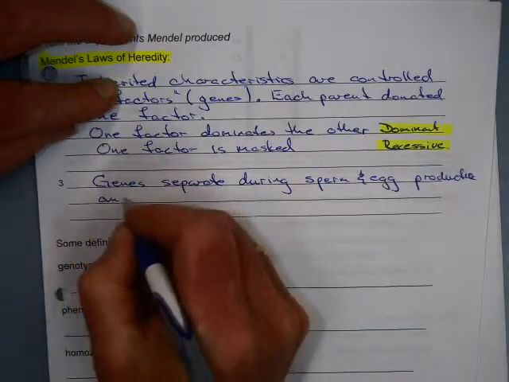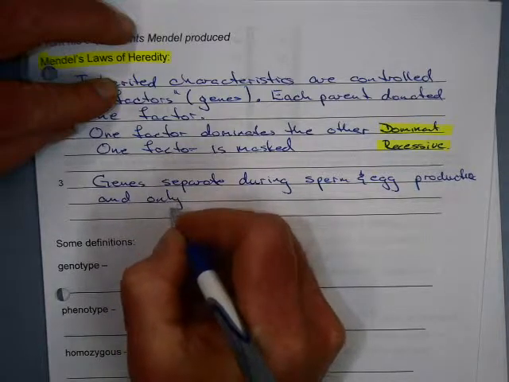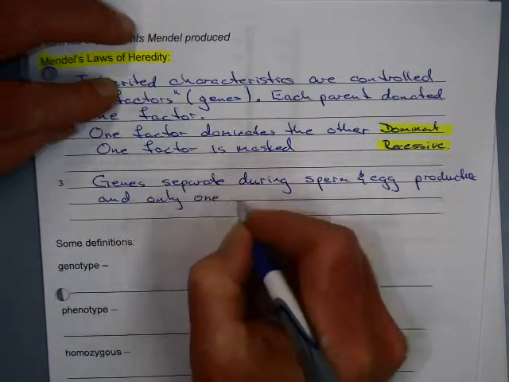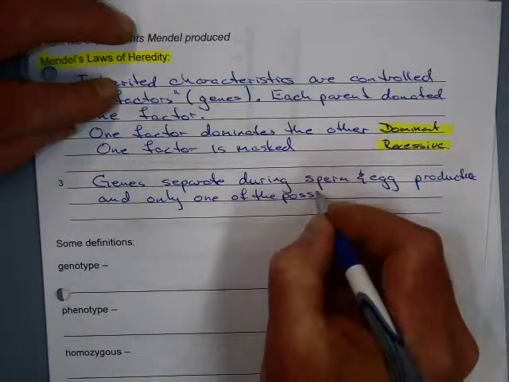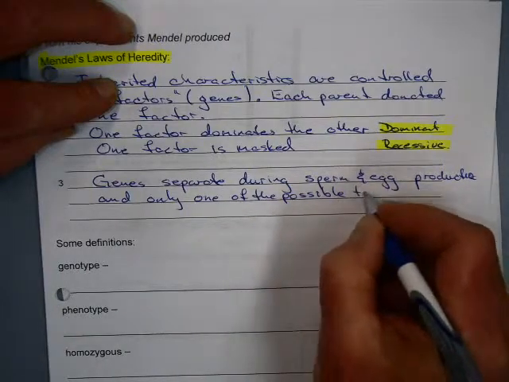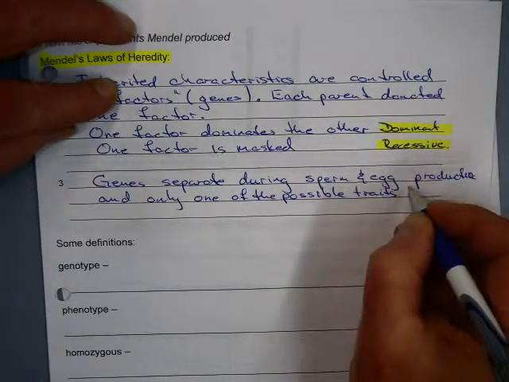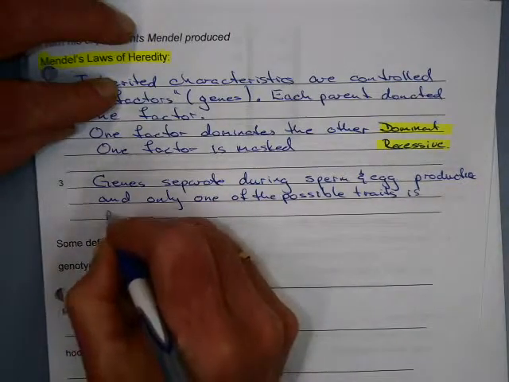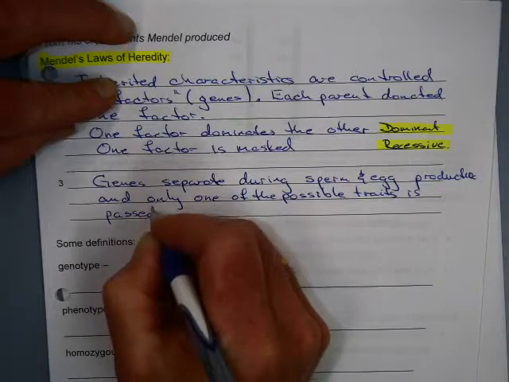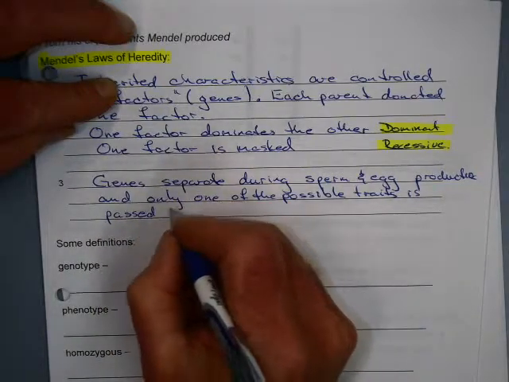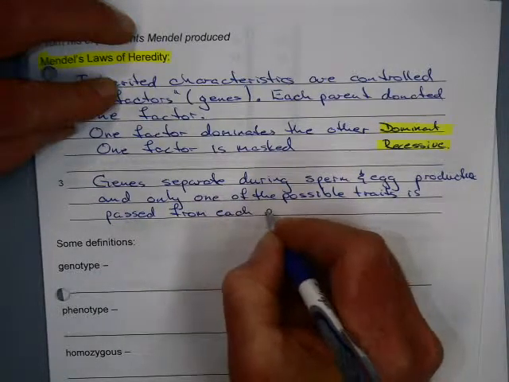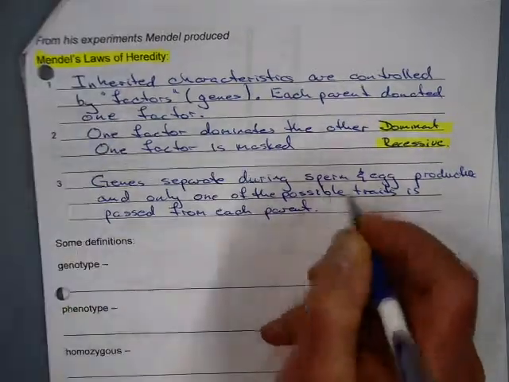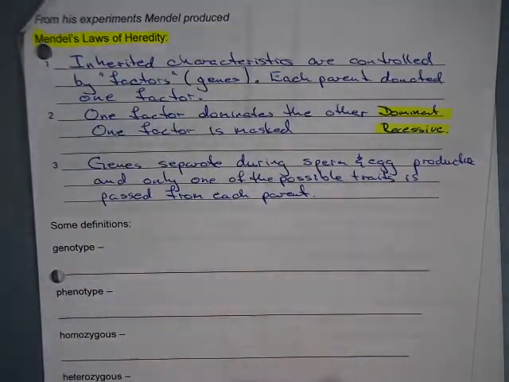And only one of the possible traits is passed from each parent. Okay.